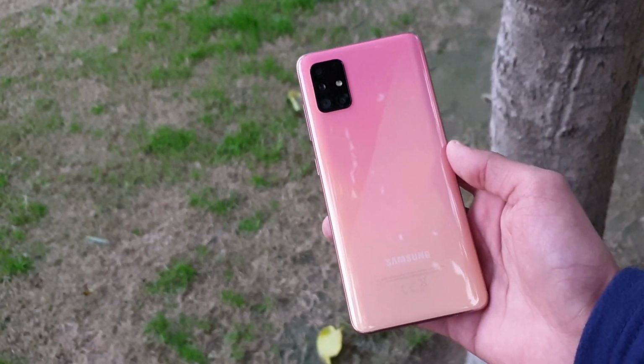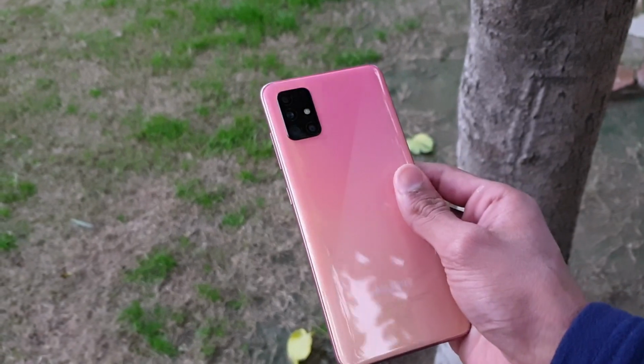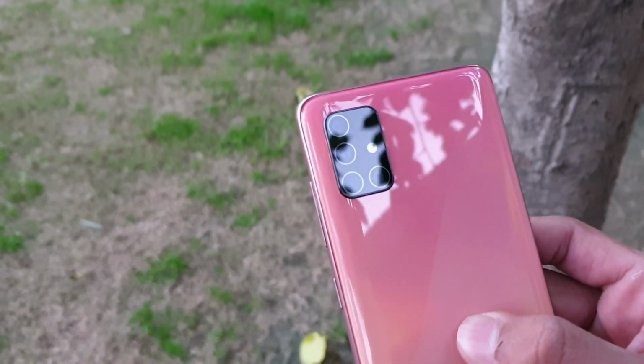Now let's show you the camera samples as well as the video recording, so you get a better idea regarding the camera performance of the Samsung Galaxy A51.